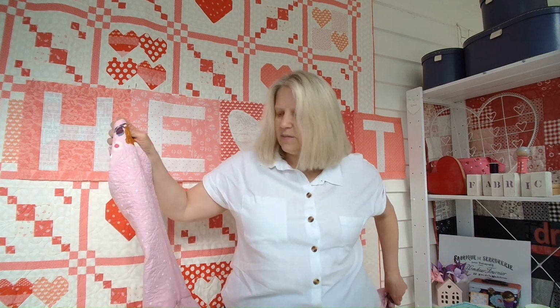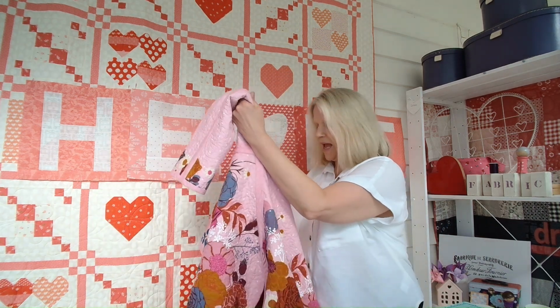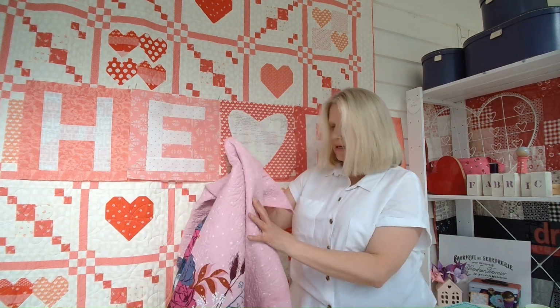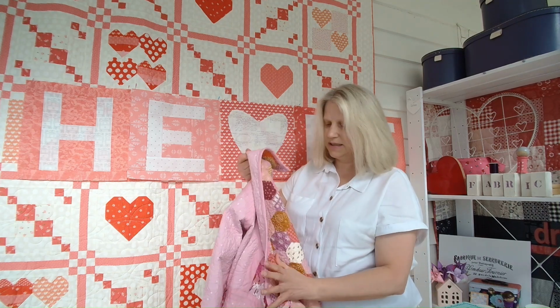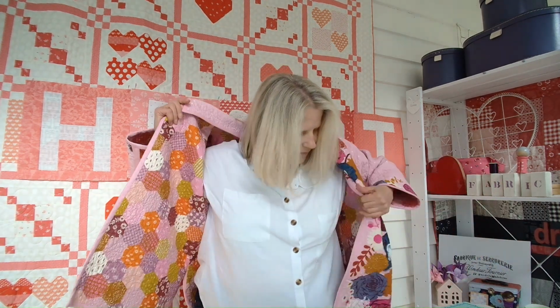And I did this, which the girls in my class called the flip, and mine is completely reversible, double-sided, including the collar. Let me just get my arm in the right spot. Turn my collar over. And there we have it.